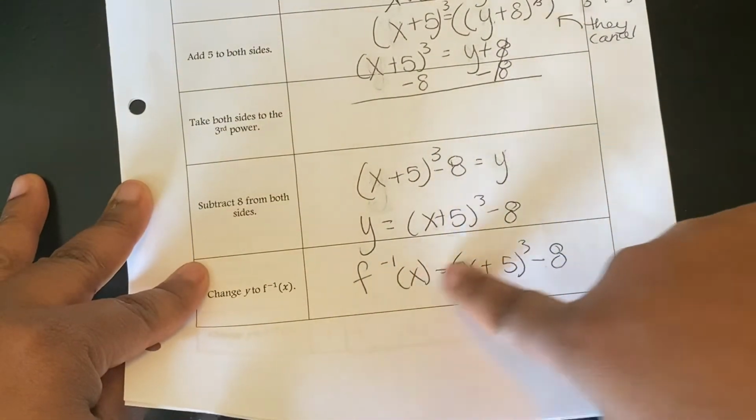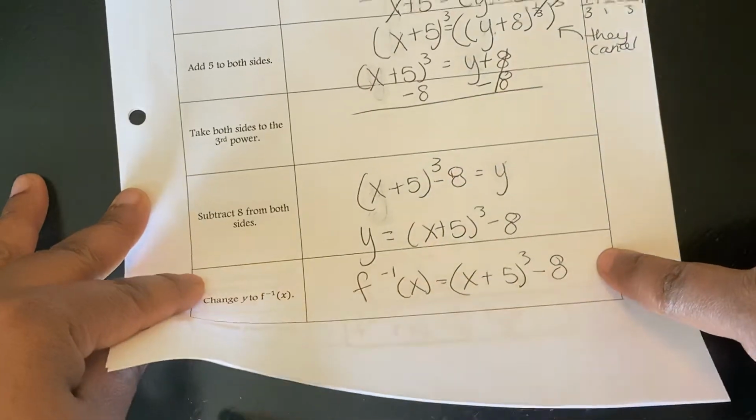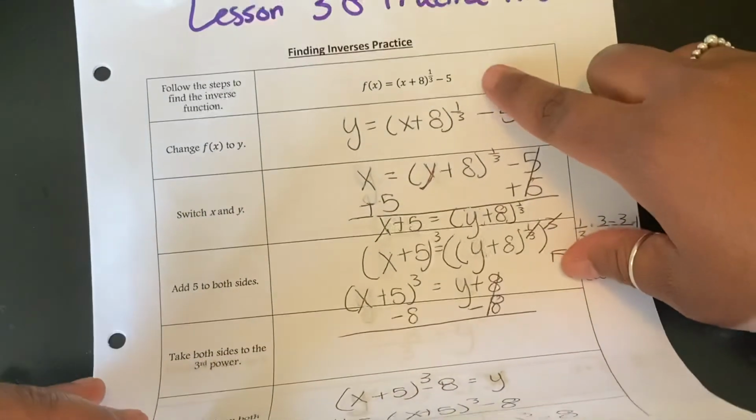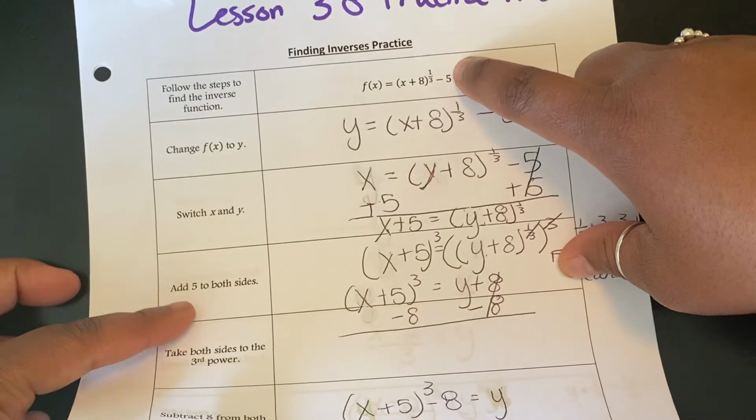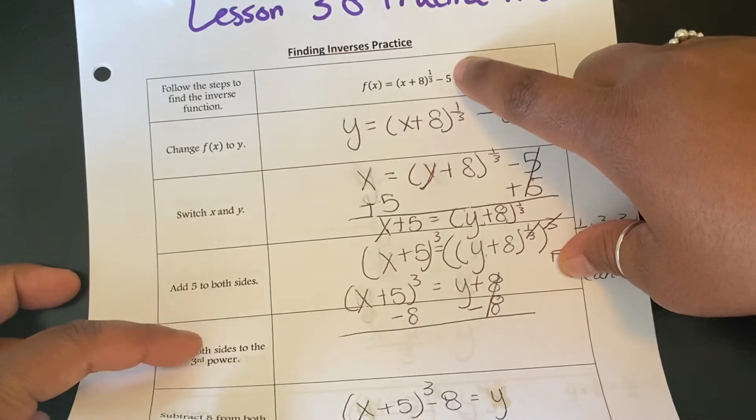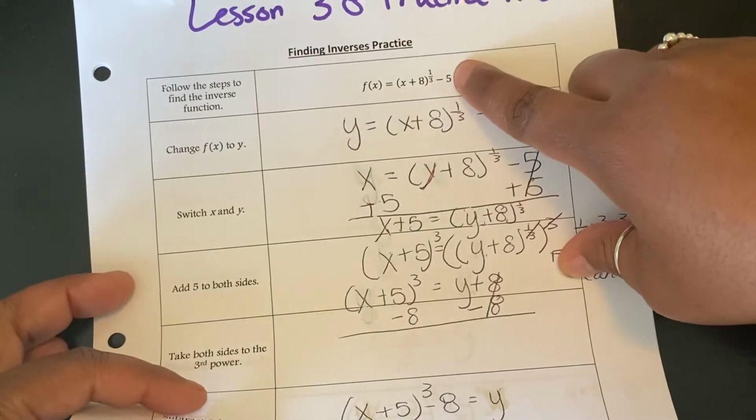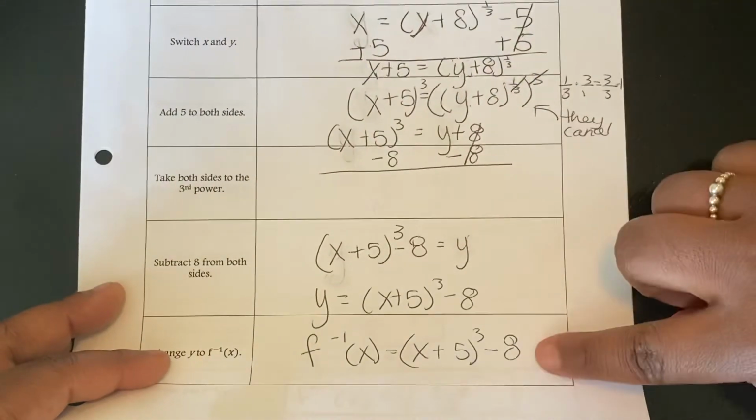That means that this function is the inverse of the function we originally had. It's the opposite of the function we originally had. So this is our original function. This is the inverse of that function.